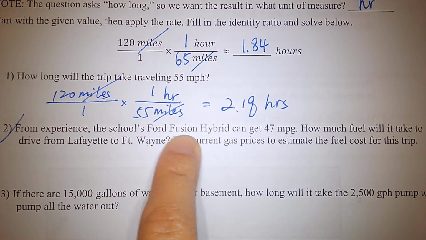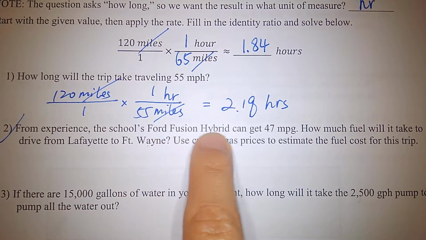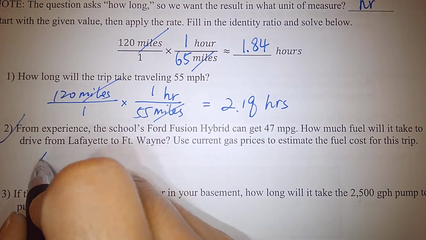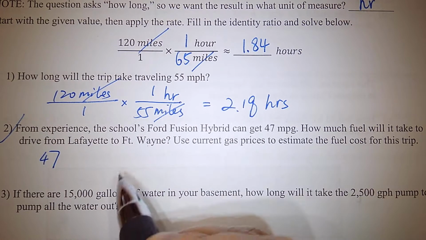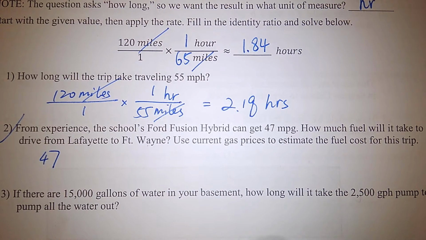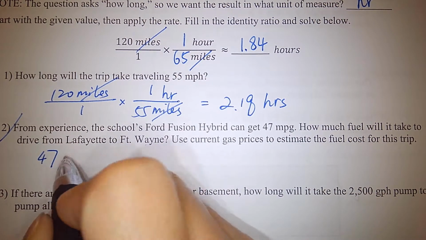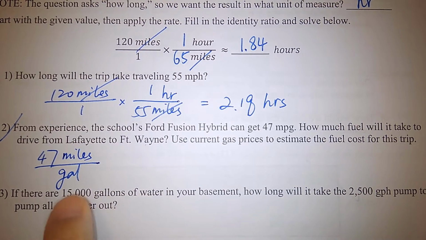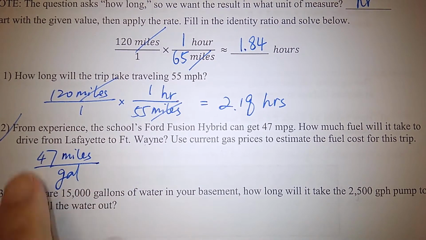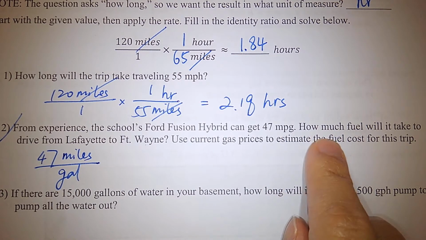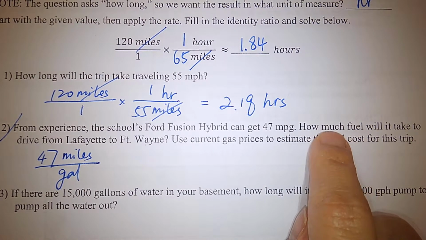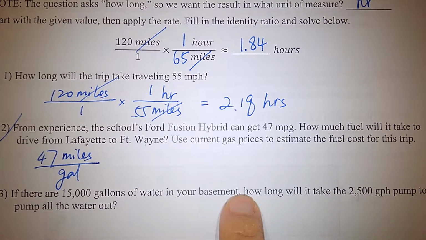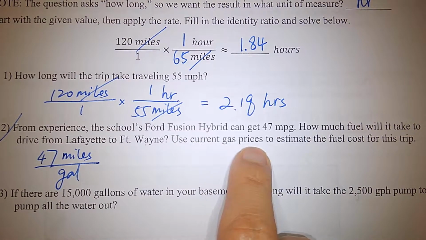So this car, Ford, can get 47 miles per gallon. So we always write it down, it doesn't hurt, we write down the given units. So miles per gallon, this is a given or unrounded units. It asks us, how much fuel will it take? Use a current gas price.